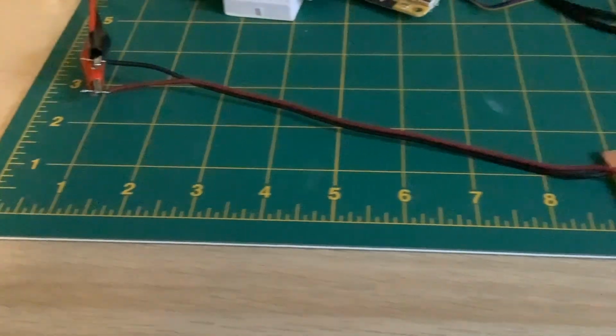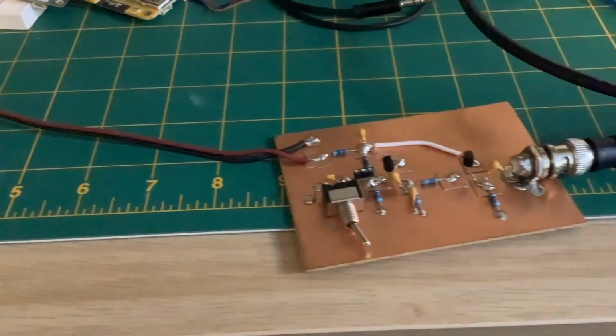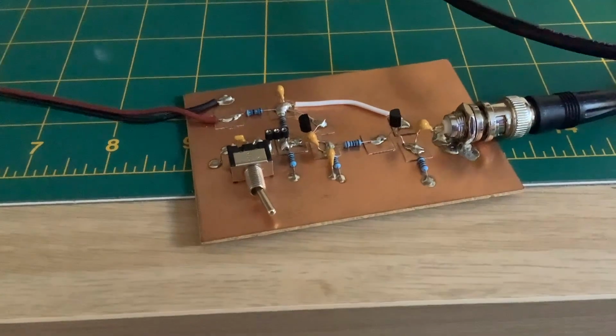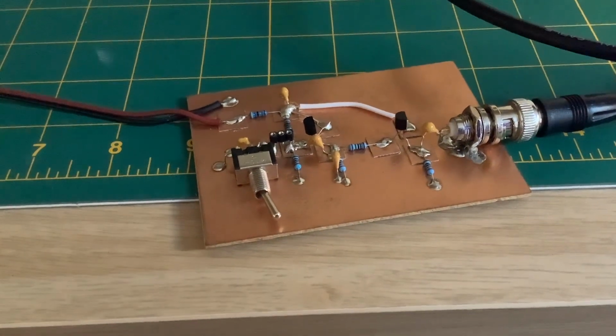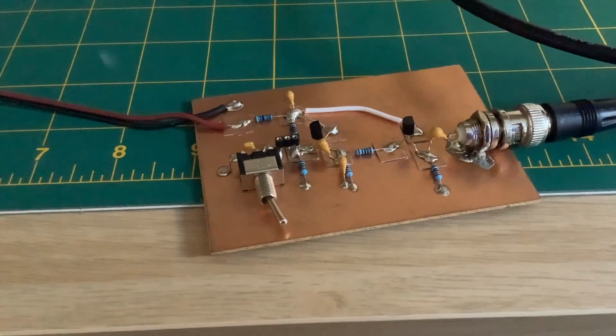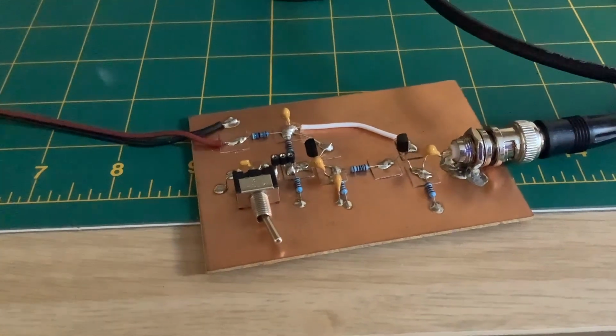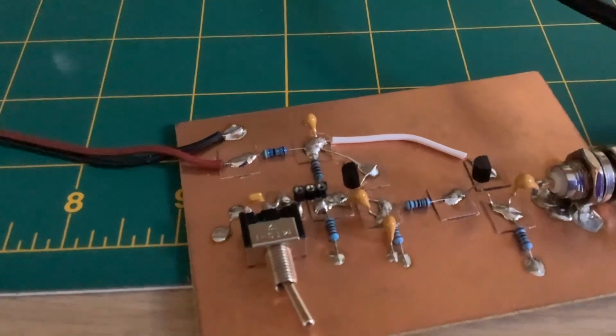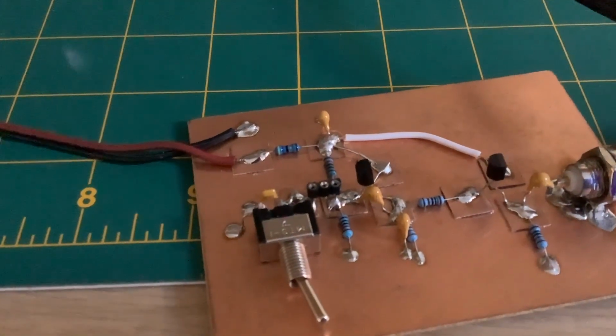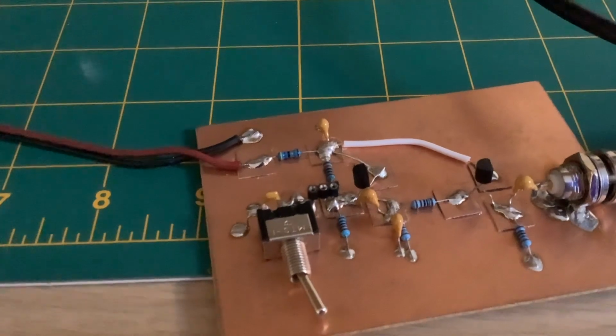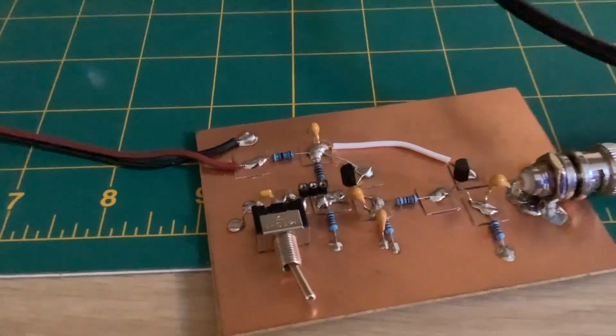So the setup here is, first of all, the homebrewed G3UUR crystal tester, which is essentially a little oscillator, and you'll see there's a space where you can pop the crystal in, just connected to the outer two holes.